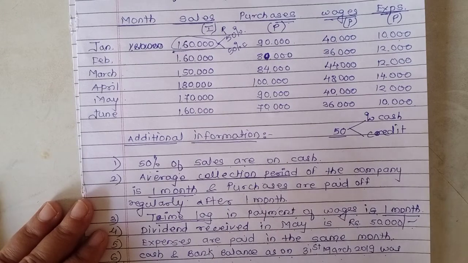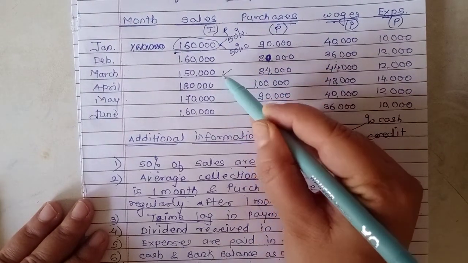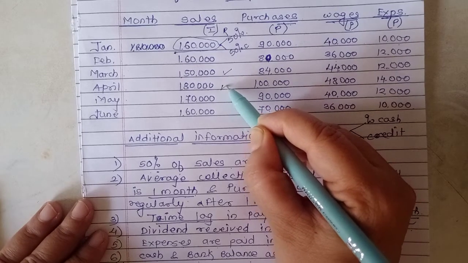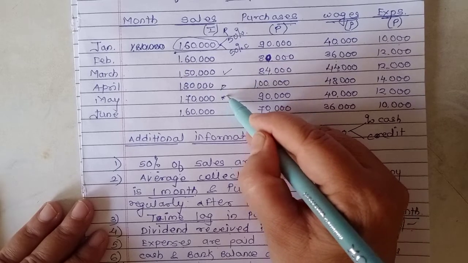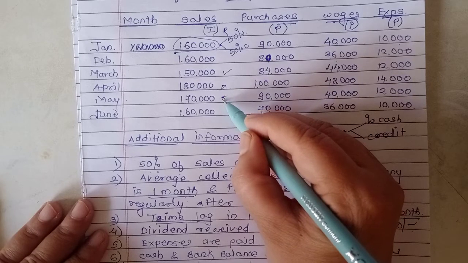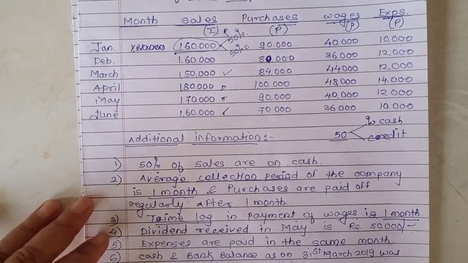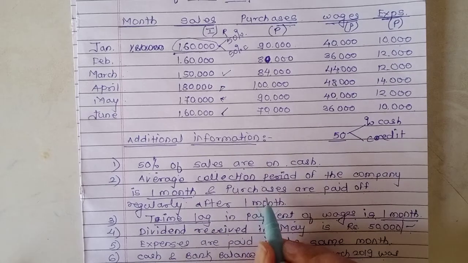If you are selling in the month of March, you will collect that amount in the month of April. If you are selling in April, you will collect that amount in May. And if you are selling in May, you will collect that amount in June. So that is 1 month.